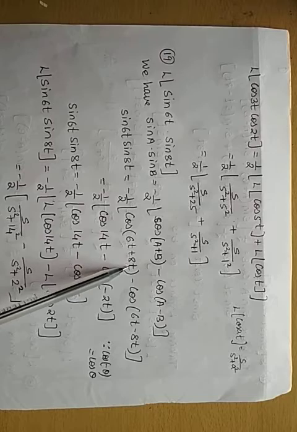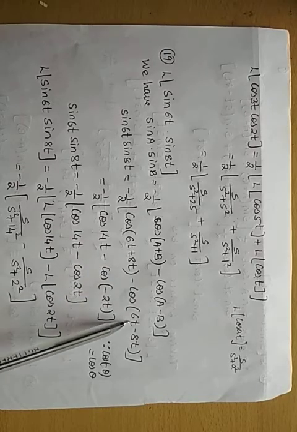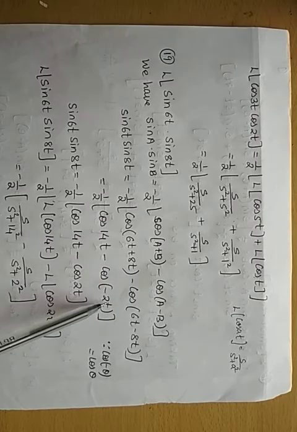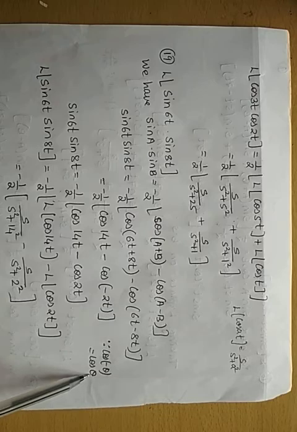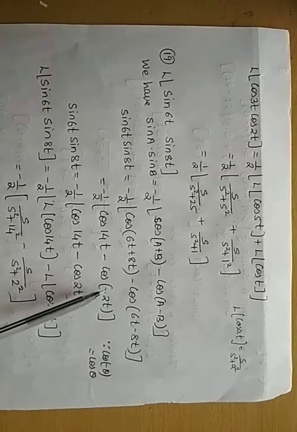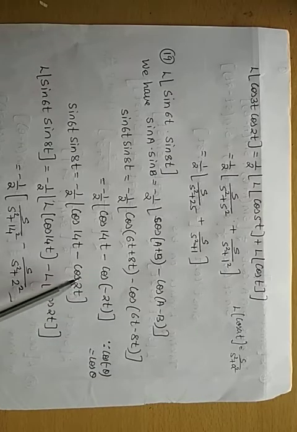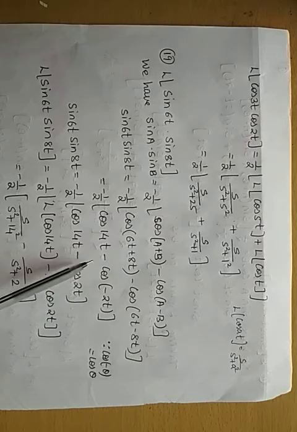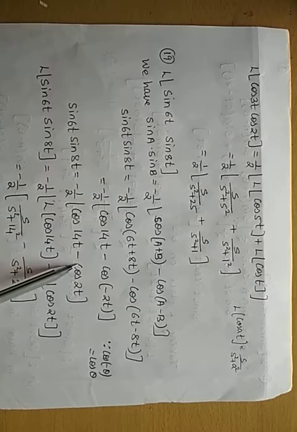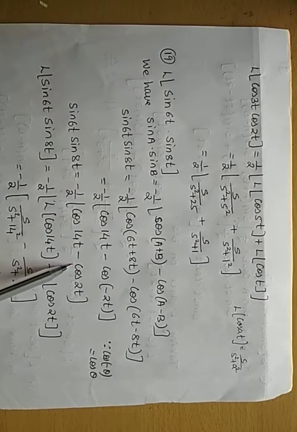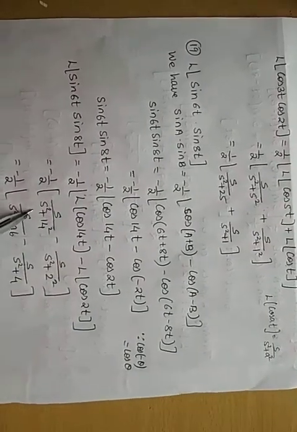When we substitute over here, I'll get cos of 6t minus 8t as minus 2t. We know that cos of minus theta is always equals to cos theta. So cos of minus 2t will be cos 2t, and this negative sign will remain as it is. Once we simplify this, since we have separated the two terms, take L operator on both sides.